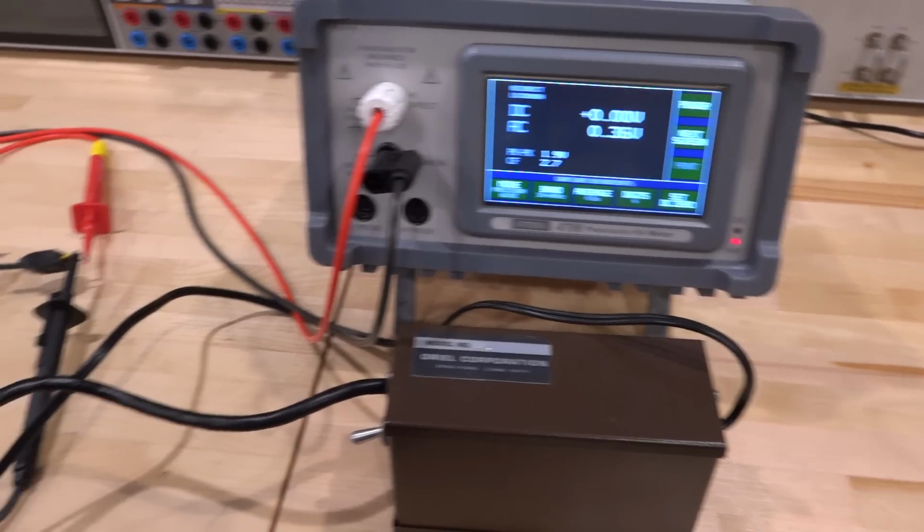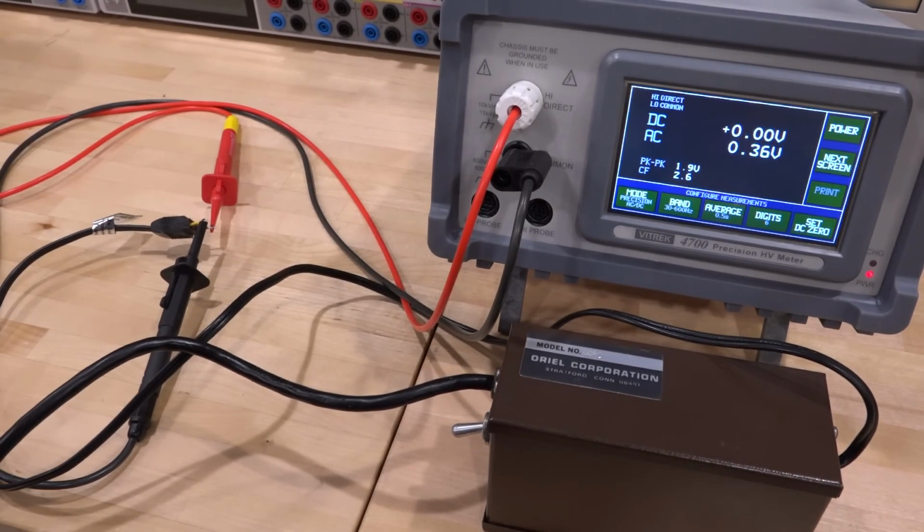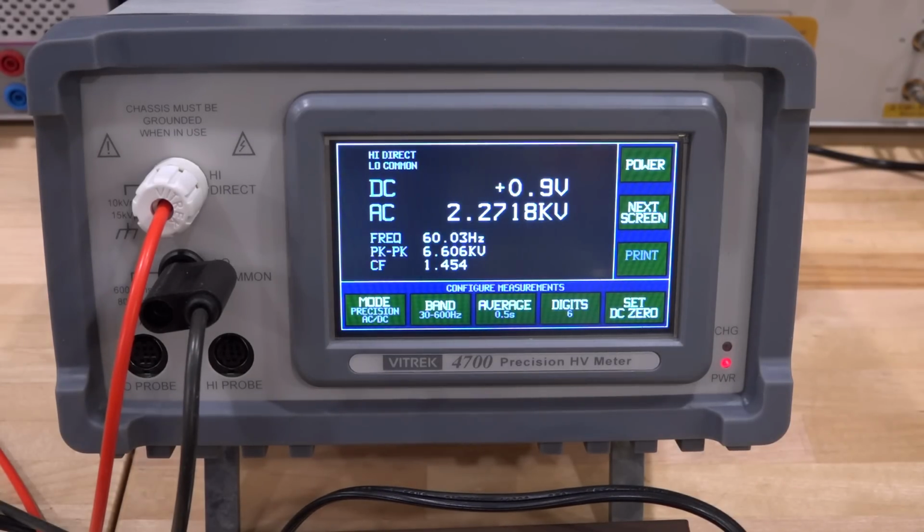So I have it connected right here directly to the output. You've got to be very careful. Again, we're talking about multiple thousands of volts, and then we can turn it on and see the open circuit voltage. All right, turning the power supply on. And check it out, we get 2.27 kilovolt, and we get almost no DC. That's to be expected. This is a transformer. It's not going to create any DC voltage.